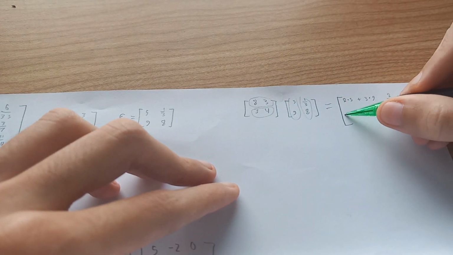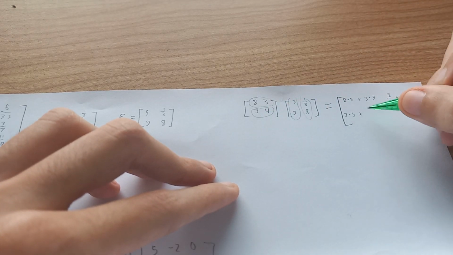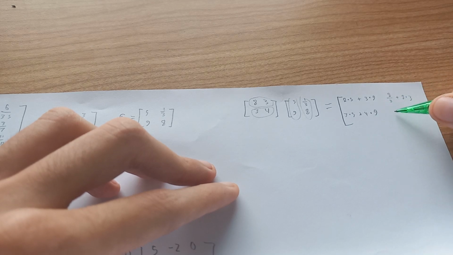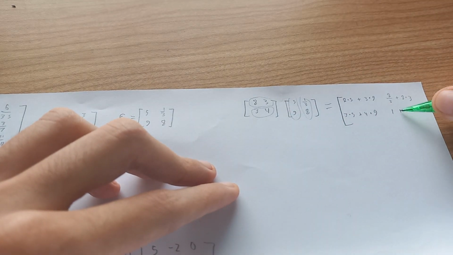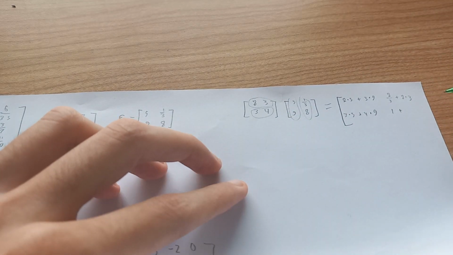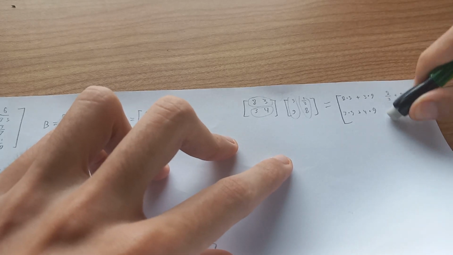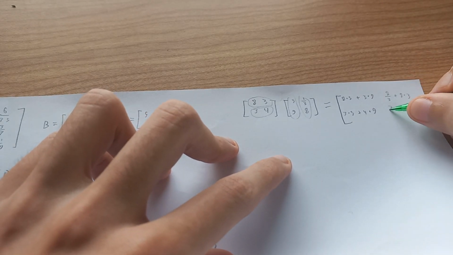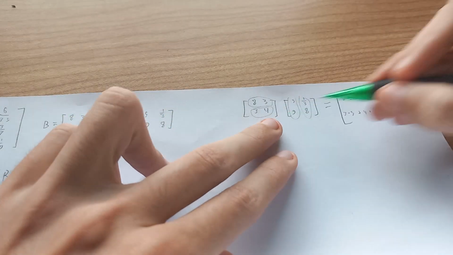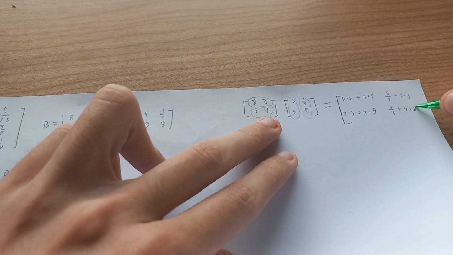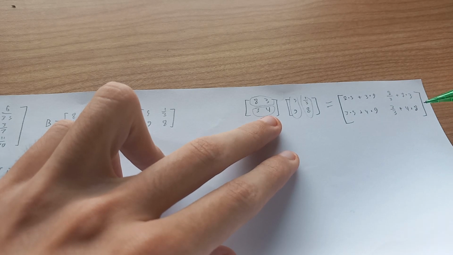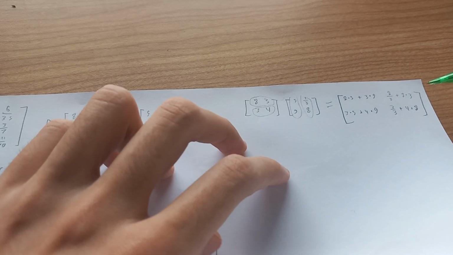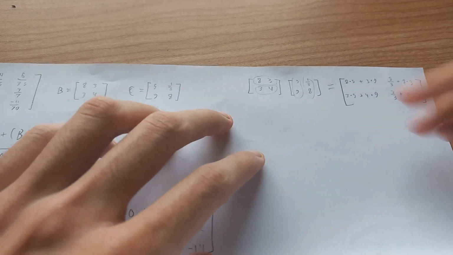So 3 times 5 plus 4 times 9. And for the last thing, 3 times 1/3, which is just 1, plus 4 times 8. All right, so if you wanted, you could simplify this down, but I think that could be a pain, so I'm just going to leave it for now.